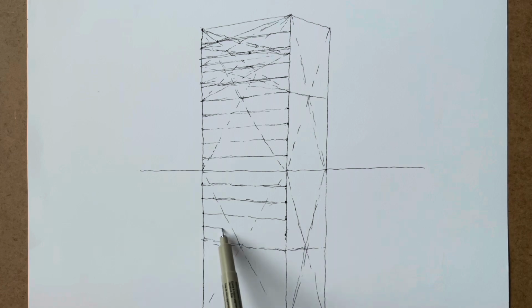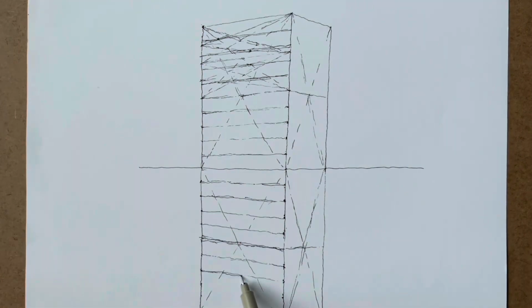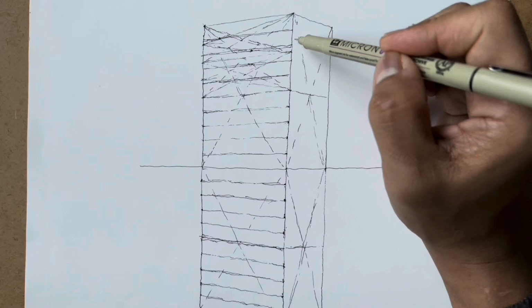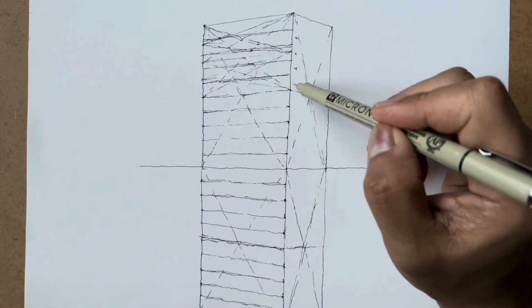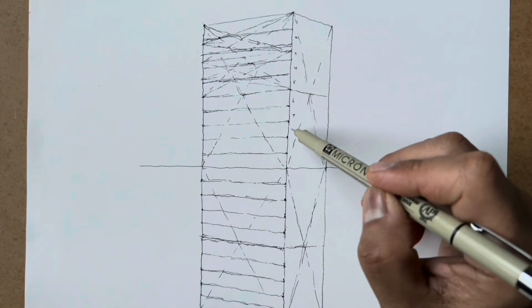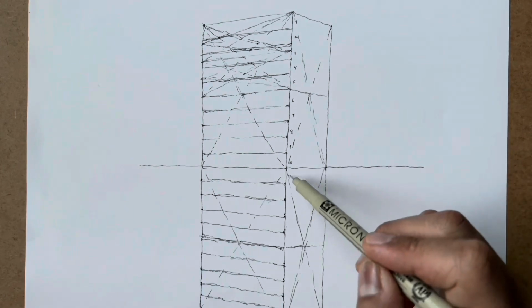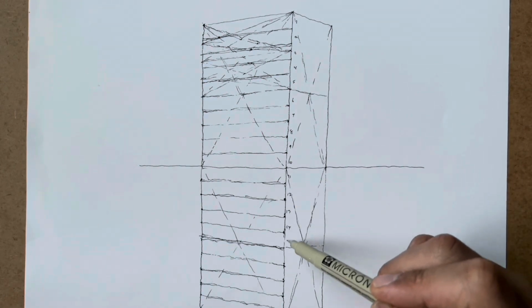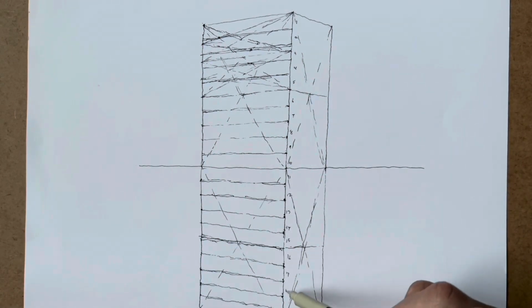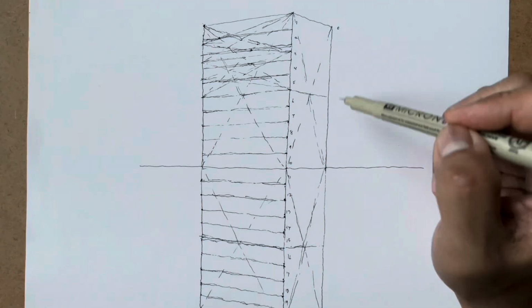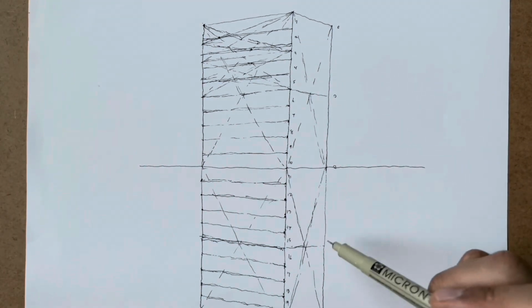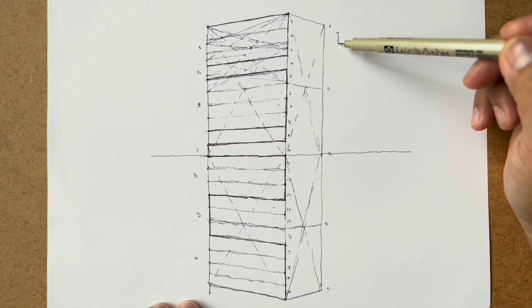I need to be careful with that line, it's a bit messy there. And it continues to the one on the lower floor. So now I have 20 stories there. I mark the numbers just so you don't get lost in the multiple layers.